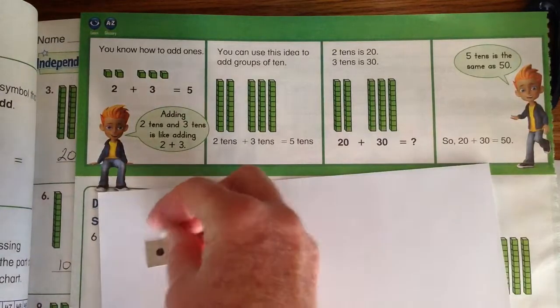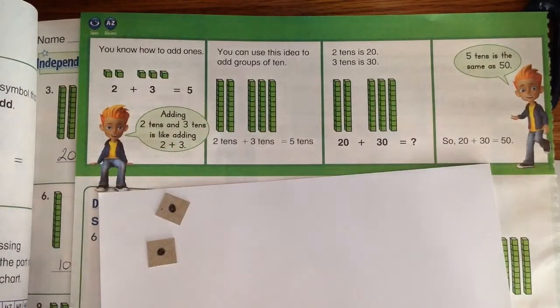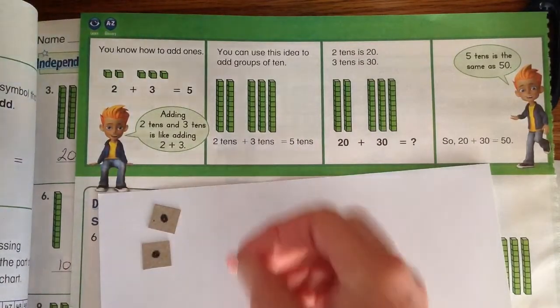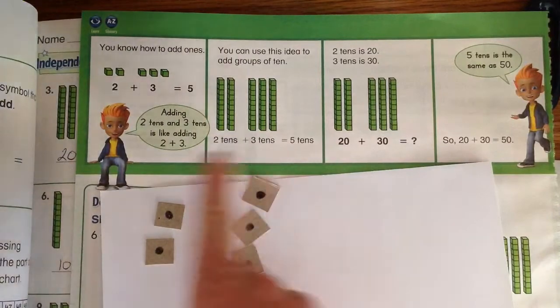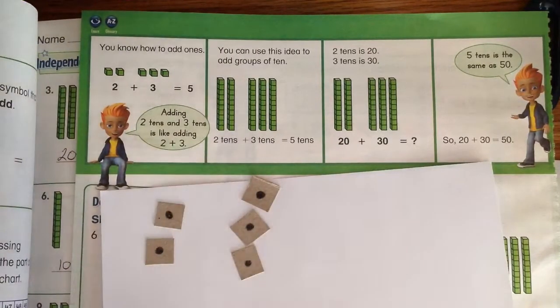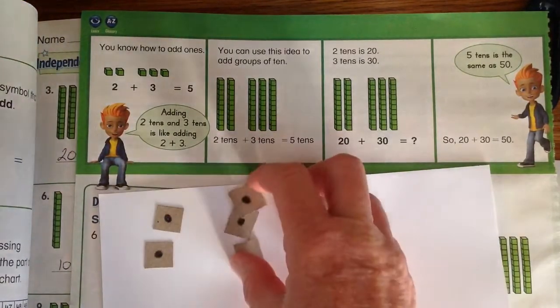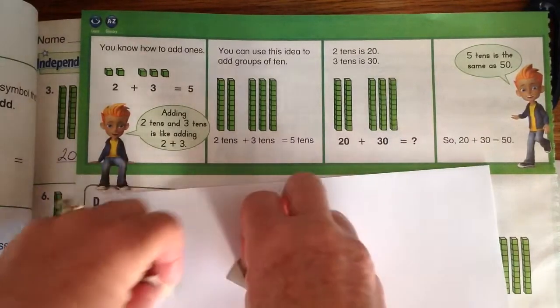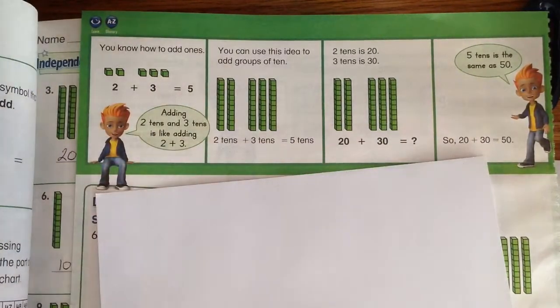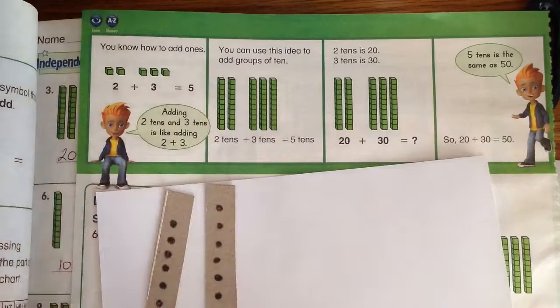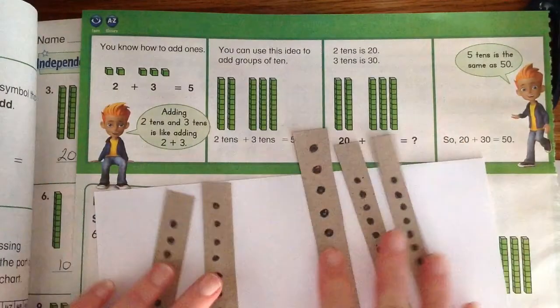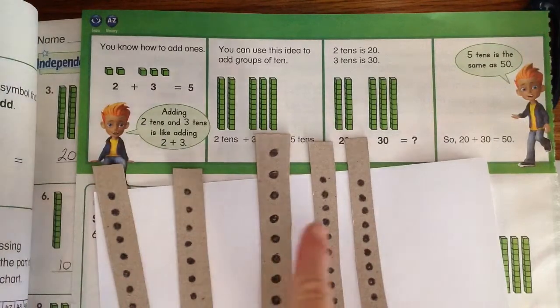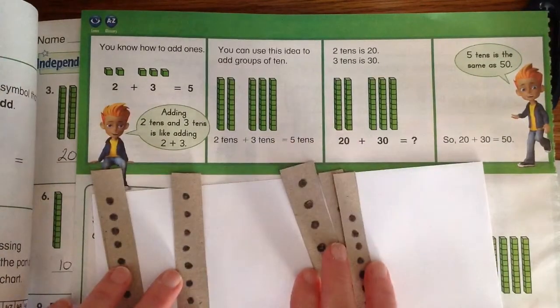I'm going to use my little blocks that I made a couple weeks ago. So I have 2 ones plus 3 ones. And so 2 plus 3, if I put them together, equals 5. We can do the exact same thing, but with 10 sticks instead. So I have 2 tens plus 3 tens. And again, now I have 1, 2, 3, 4, 5 tens.